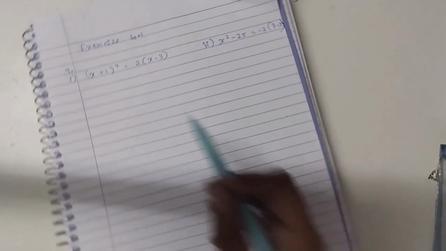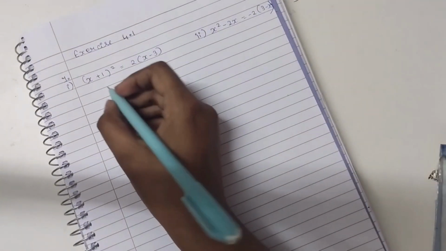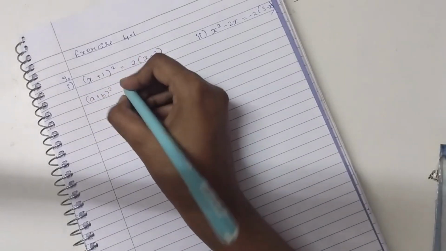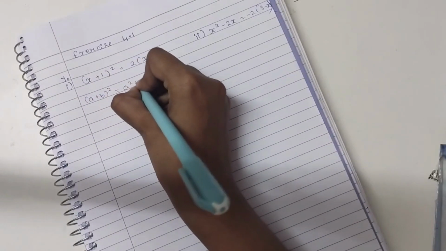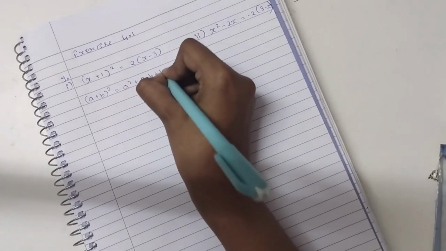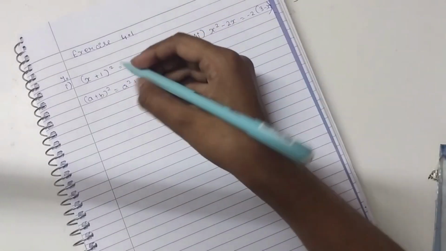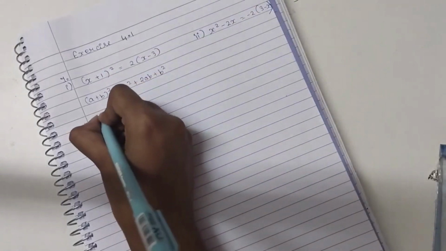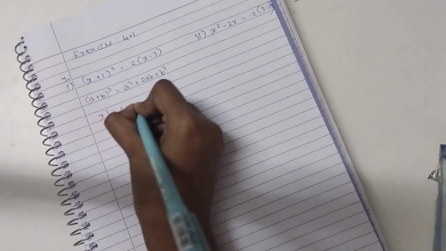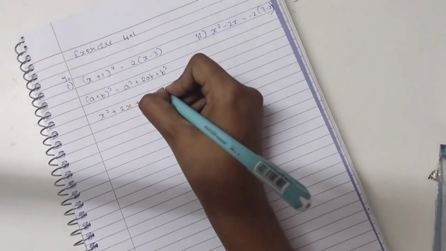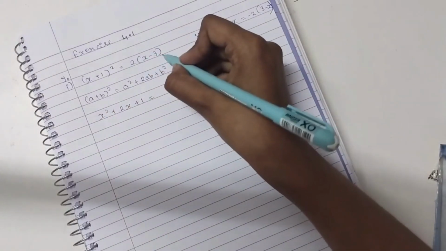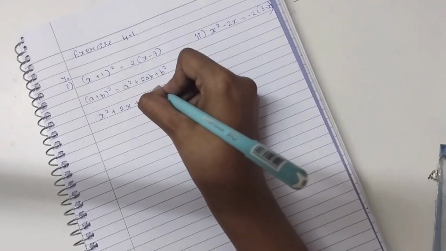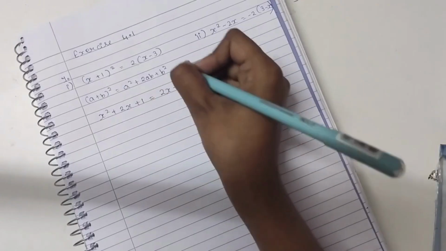3. So we will notice that x plus 1, the whole squared, is written in the form a plus b, the whole squared. We know that a plus b, the whole squared, can be written as a squared plus 2ab plus b squared. So we're going to simplify x plus 1, the whole squared, in the form of this. So when we rewrite that, we'll get x squared plus 2x plus 1 is equal to 2 times x minus 3. So we're going to multiply 2, which is outside the bracket, within the bracket. So you'll get 2x minus 6.